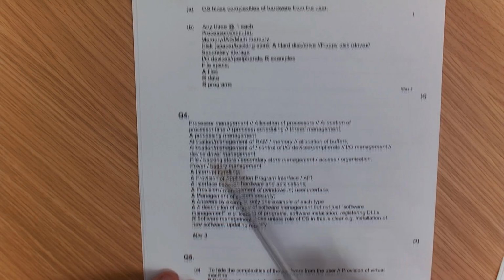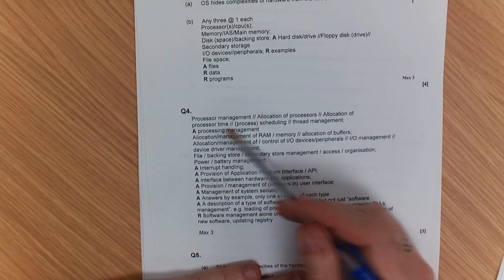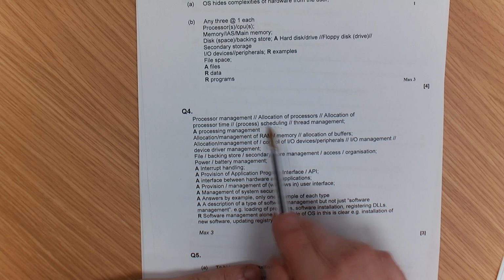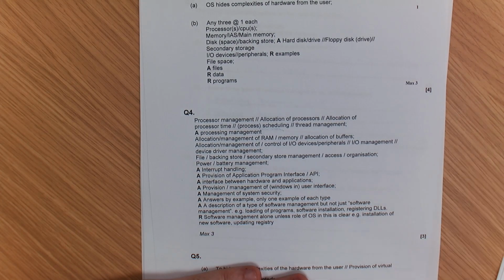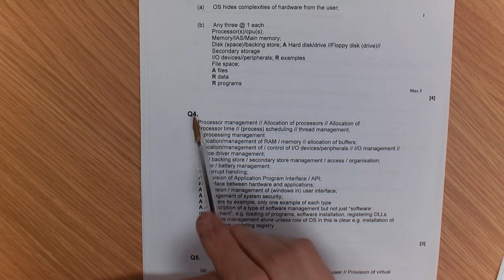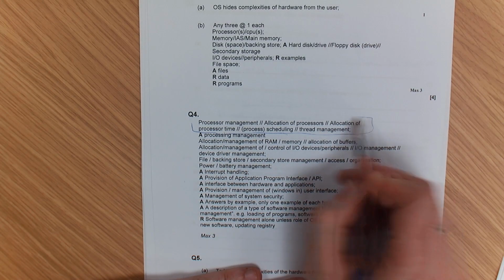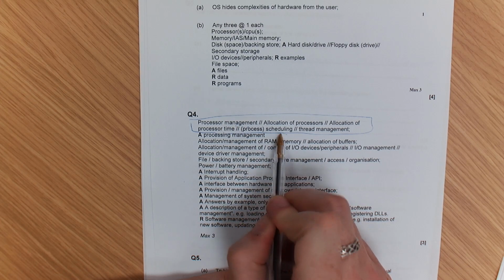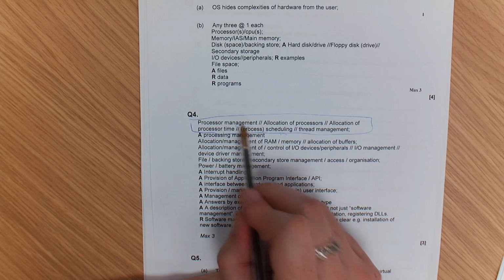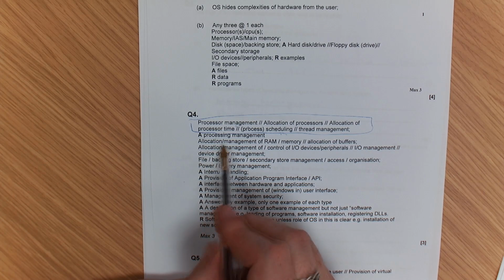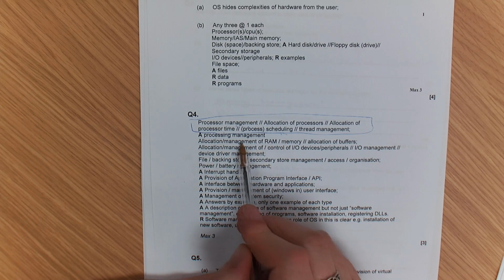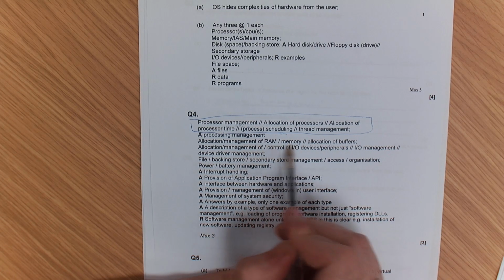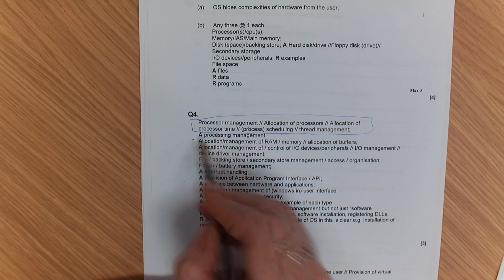All right. So question 4, process management, scheduling. Scheduling is to make sure that the process happens when it's meant to happen. But what you've got to be aware of is that is all one mark. It's just different ways of saying it. So don't list process management and scheduling in your same answer. You've got to split it up. Same goes here. You'll see allocation of RAM, allocation of buffers or memory. They're all the same thing. So that's a point as well.